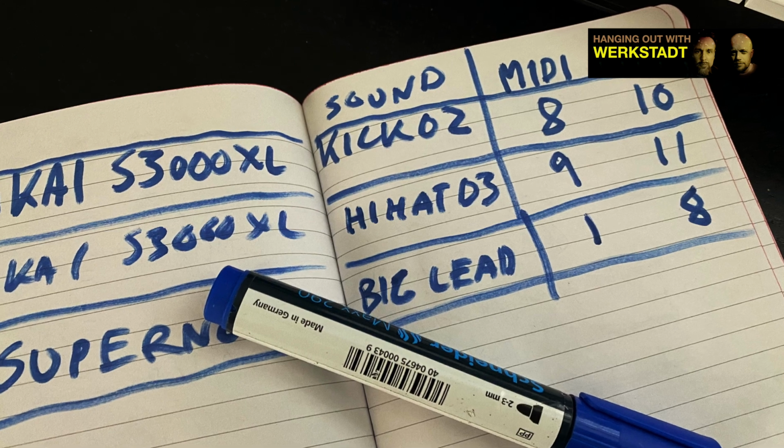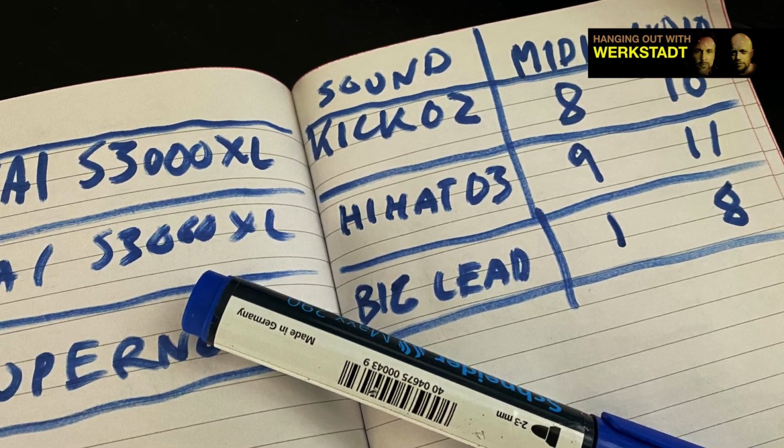Yeah, that was a hassle. So you had to write down on a paper what patches you had used. There was this thing called program change, which was a parameter in MIDI that you could program in the sequencer. However, this didn't work all the time, so you couldn't rely on it really. No. So you had to write down all the patches you used.